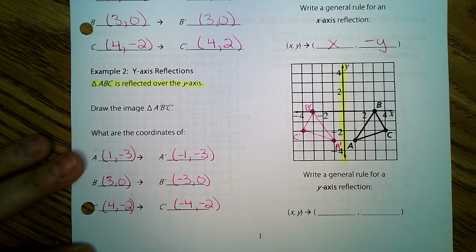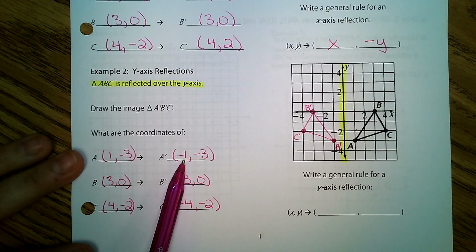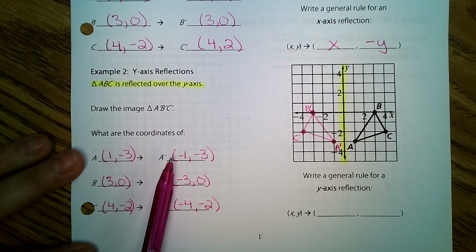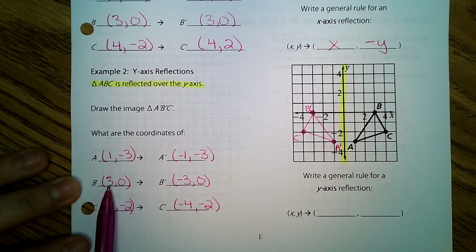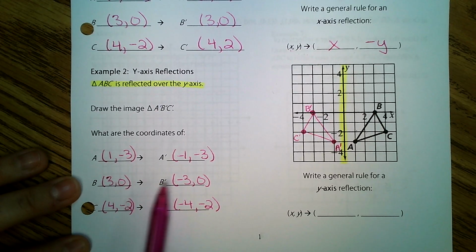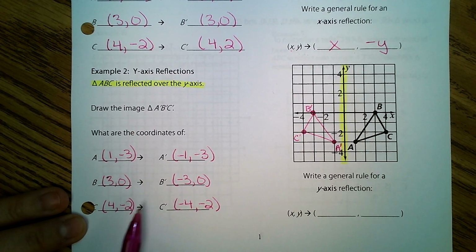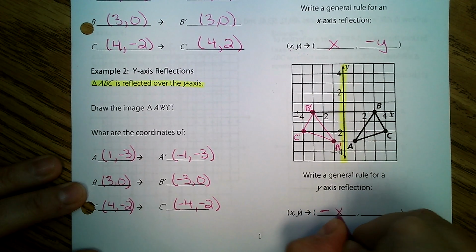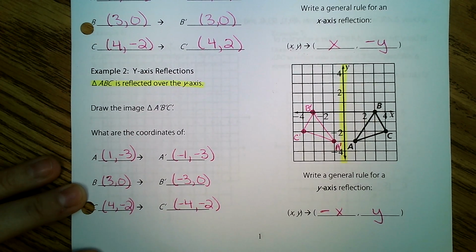Now take notice of what's going on in the numbers. We went from +1 on the right side of the y-axis to -1 on the left side of the y-axis. The y values remain the same. The x values changed from positive to negative. Let's check in point B. We went from a +3 to a -3 while the y value remained the same. In point C, we went from +4 to -4, and the y value remained the same. So we're going to negate the x value, going from positive to negative, while keeping the y value.